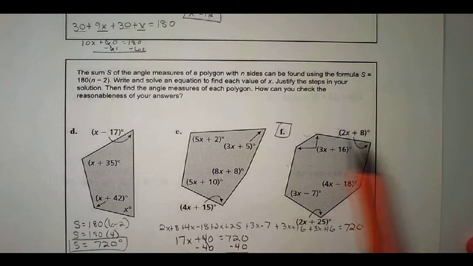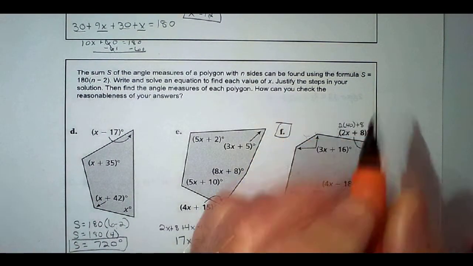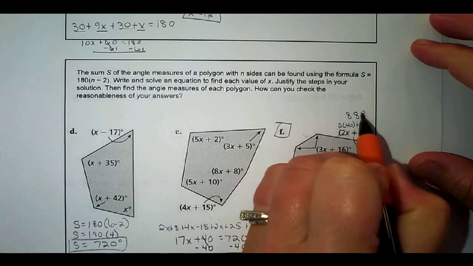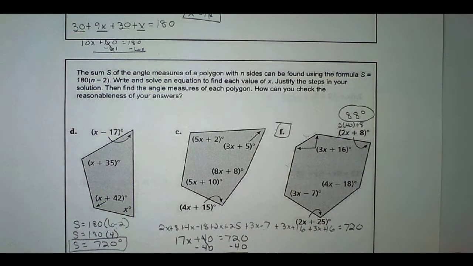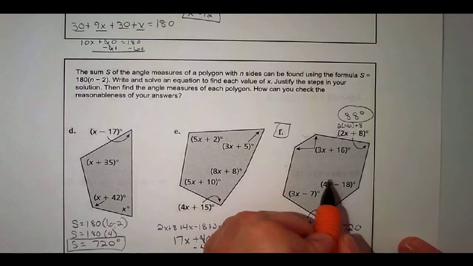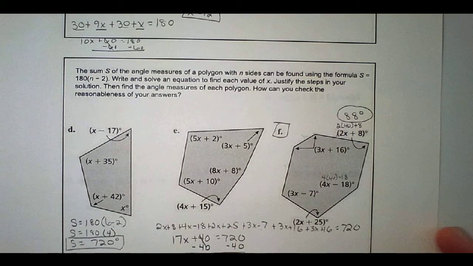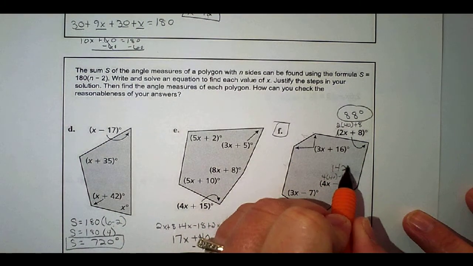So this one I'm going to have 2 times 40 plus 8. 2 times 40 is 80 plus 8 is 88. Looking at the next one, I have 4 times 40 minus 18. 4 times 40 is 160, minus 18 is 142.